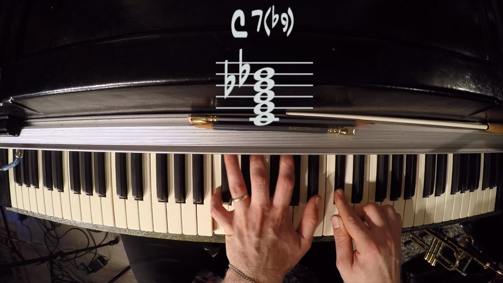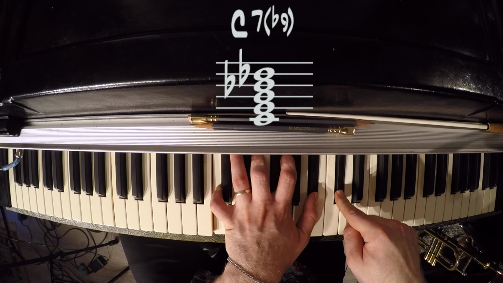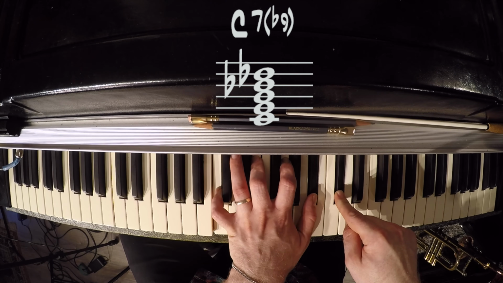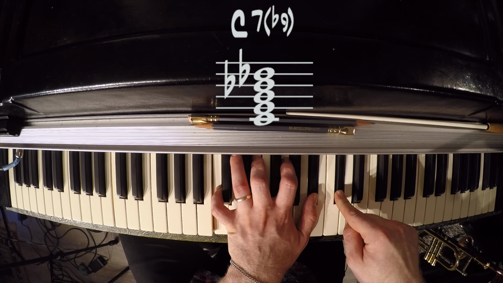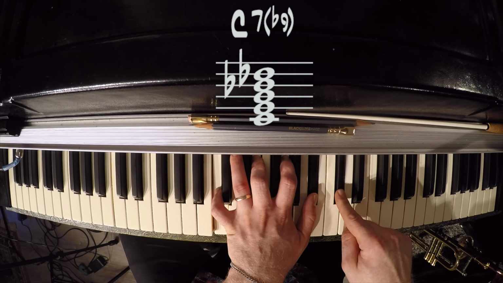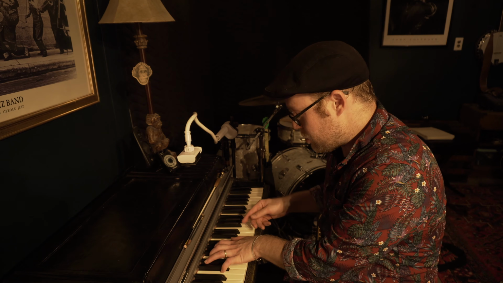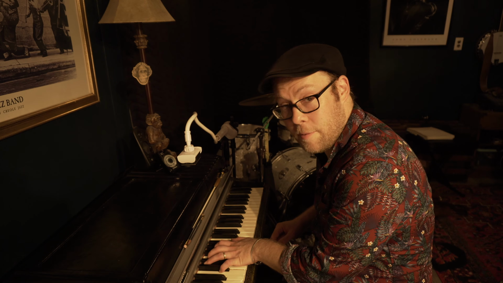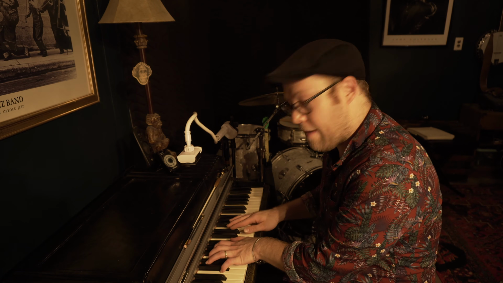But that's what we have here, a C7 flat 9, and that will typically be indicated as C7 and then in parentheses flat 9. Sometimes you'll just see it as flat 9 without the parentheses. Nonetheless, that gives us a flat 9 chord. You can also have a sharp 9 chord. This is common in Jimi Hendrix's music and in a lot of funk music. You have a C7 sharp 9.